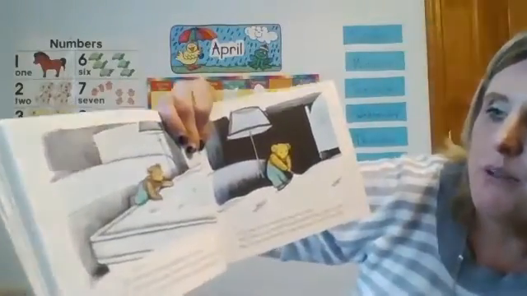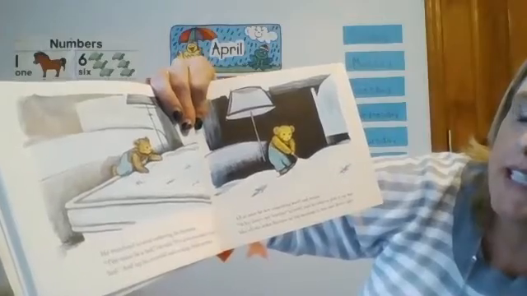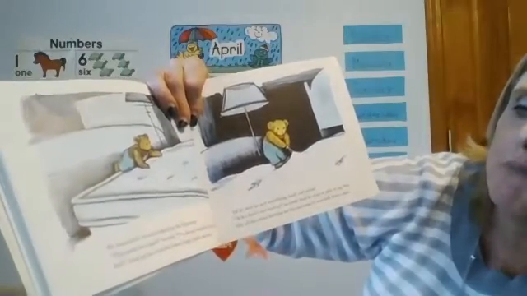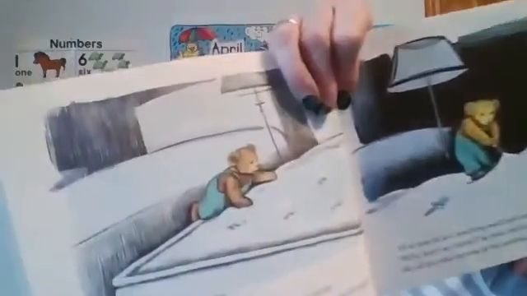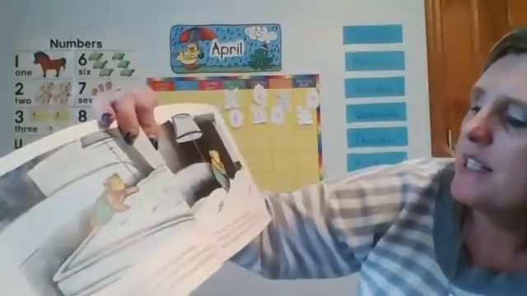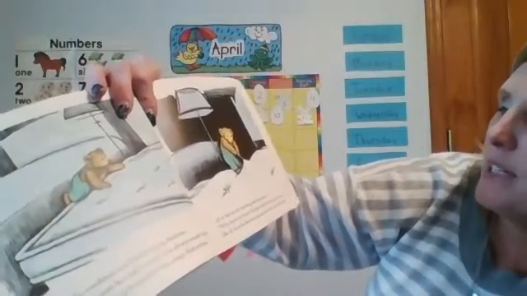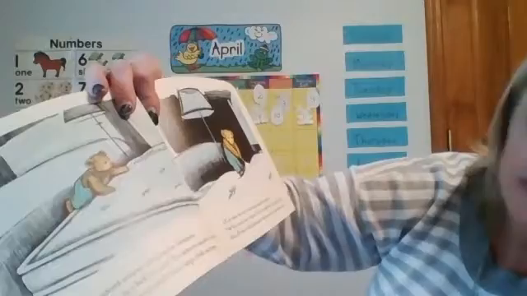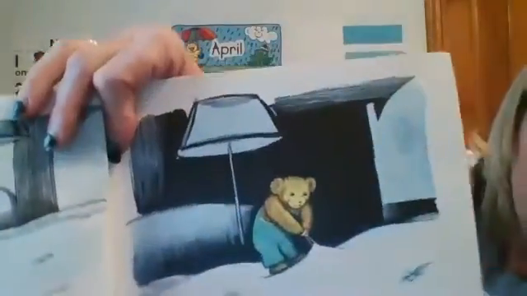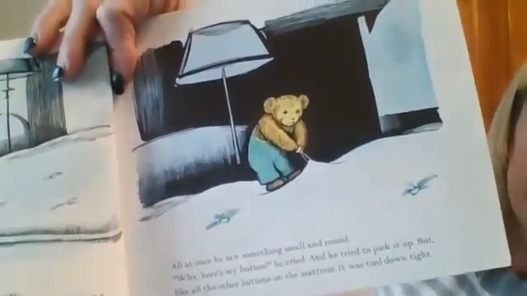He wandered around admiring the furniture. "This must be a bed," he said. "I've always wanted to sleep in a bed," and up he crawled onto a large, thick mattress. All at once, he saw something small and round. "Why, here's my button," he cried, and he tried to pick it up. But like all the other buttons on the mattress, it was tied down tight. Oh no, he couldn't get it off. It was down too tight.